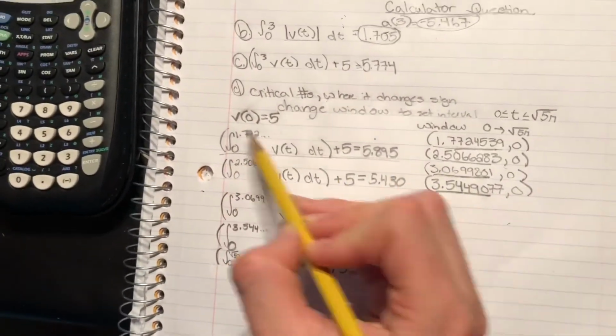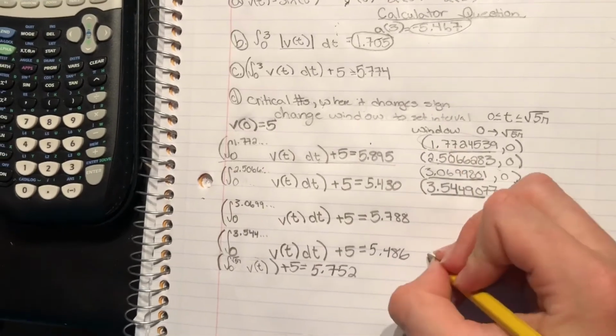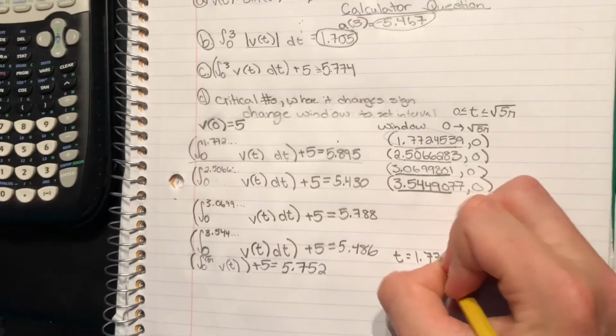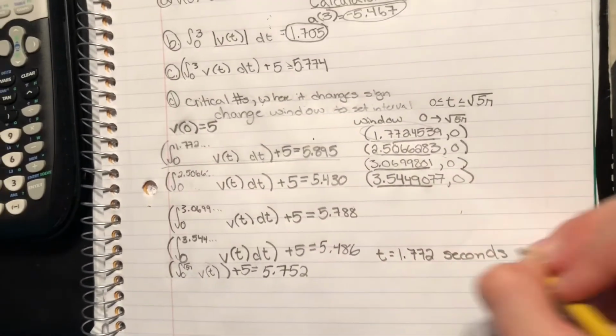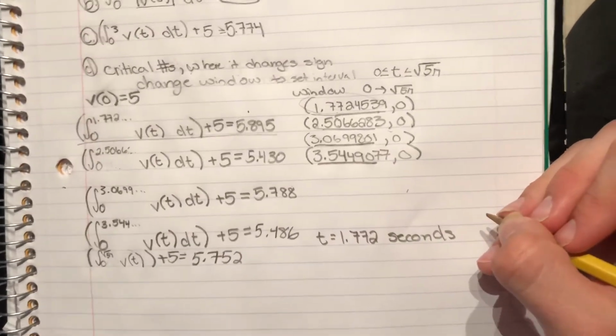And so we see that at the time 1.772 seconds, the particle is positioned farthest to the right at the position 5.895. So when you're having to give your explanation for this, you're going to say that accounting for critical numbers, the value that is the greatest will designate the point that the particle is the farthest to the right.